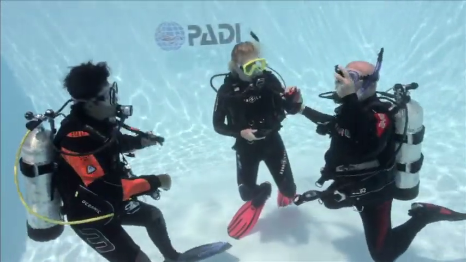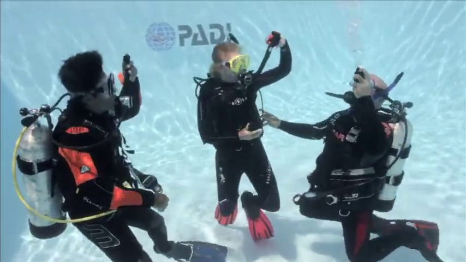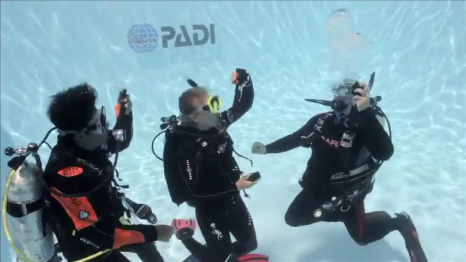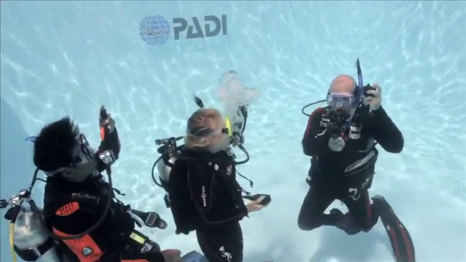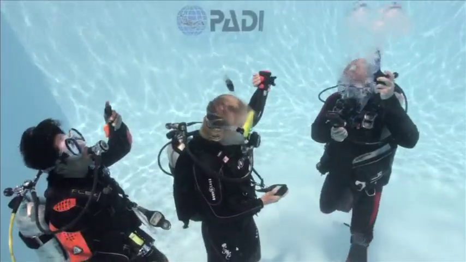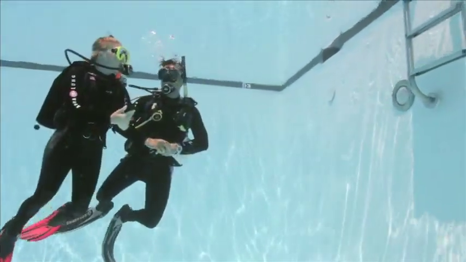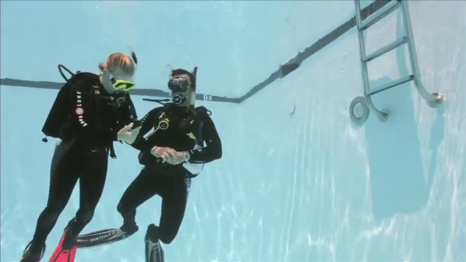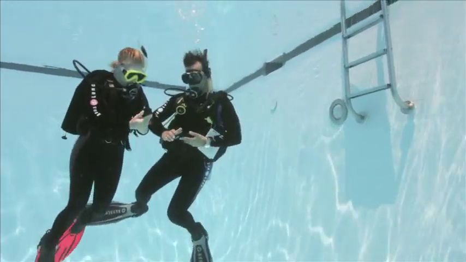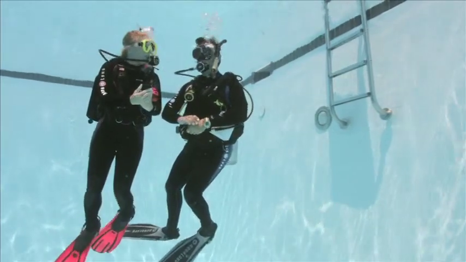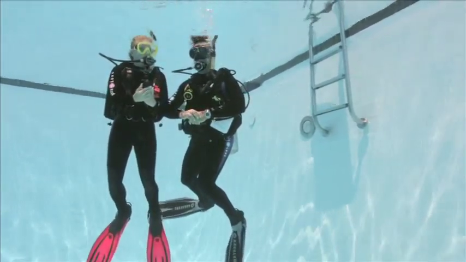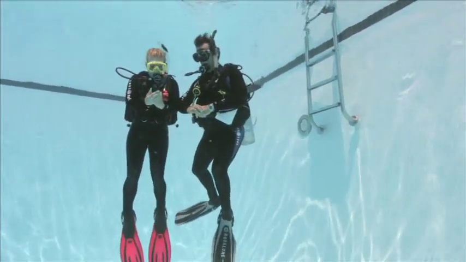While ascending again, maintain body contact. Hold on to each other if necessary. Control your buoyancy and ascent rate. Again, slower is easier. Make a safety stop by hovering in mid-water at 5 meters or 15 feet. To practice this in confined water, stop about halfway between the bottom and the surface.